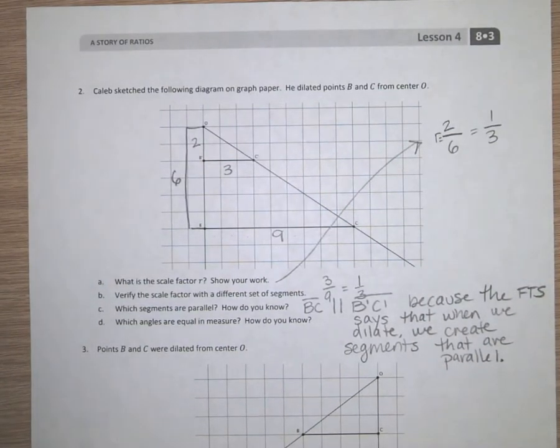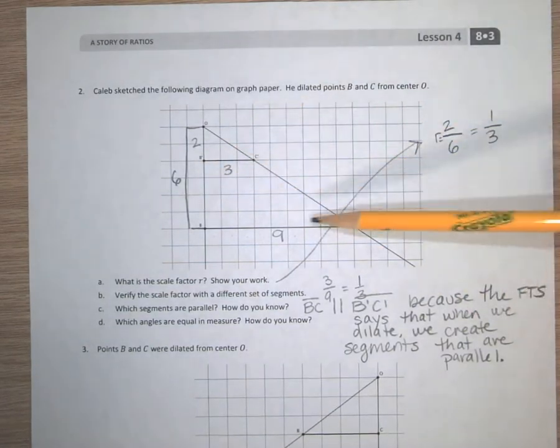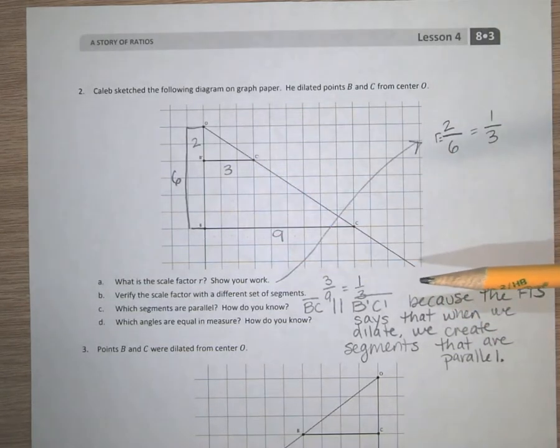Another reason you might use is because these are on a grid and the lines created by grids are parallel, so BC and B prime C prime are parallel to each other.